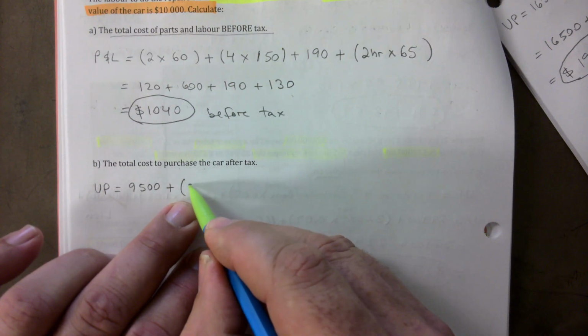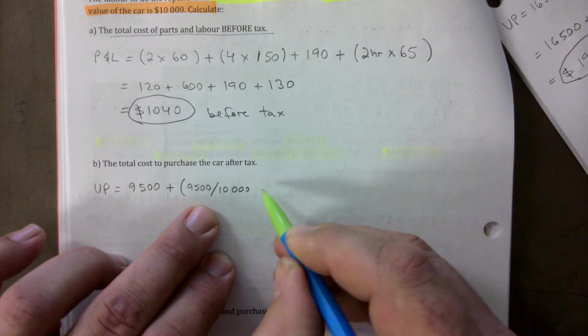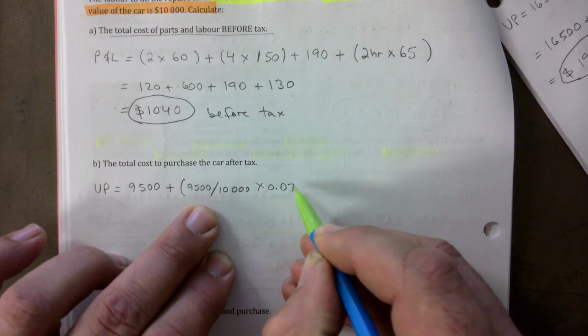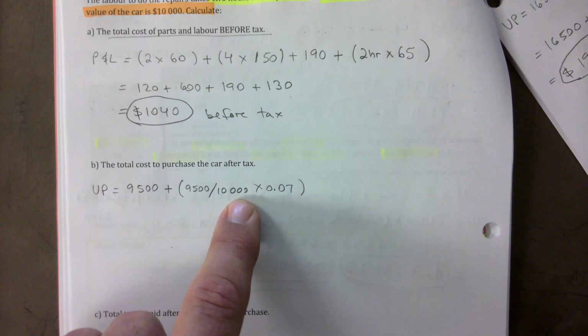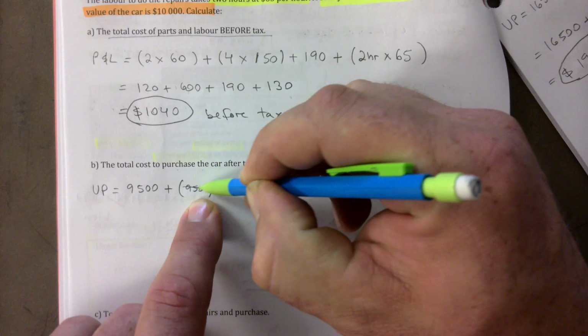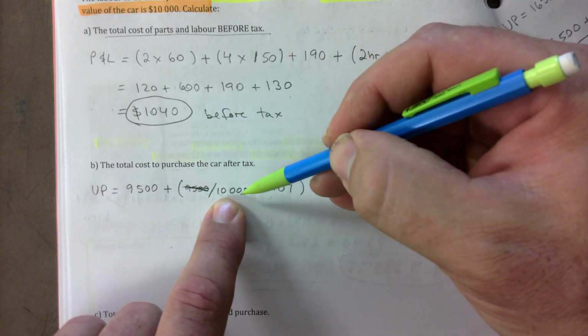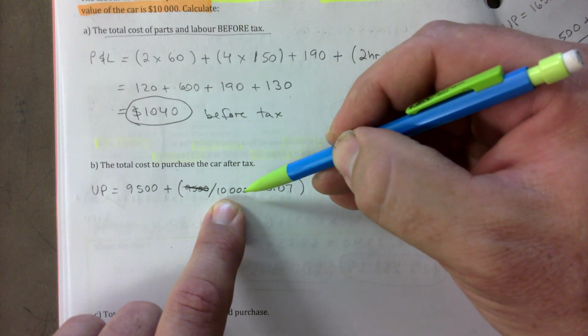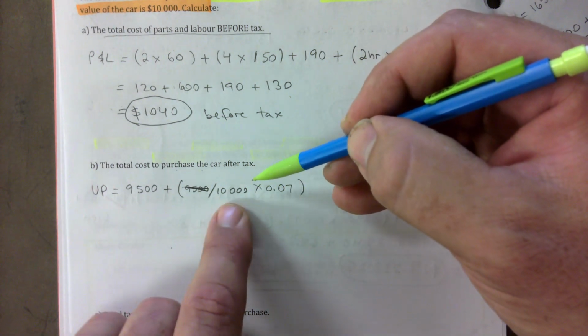you know what? I'm going to do this. Which one of these would you cross off? The lower. Yeah. So you cross that off. So you're just left with 10,000. Is that going to throw you off? If that throws you off, just put in the 10,000 in there.